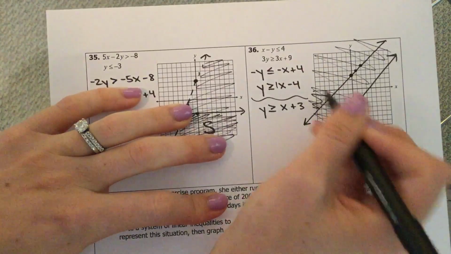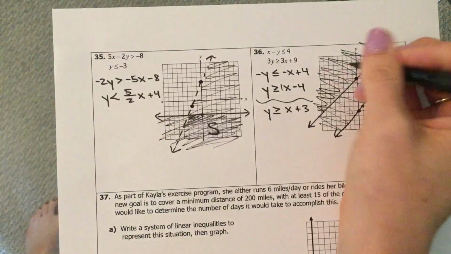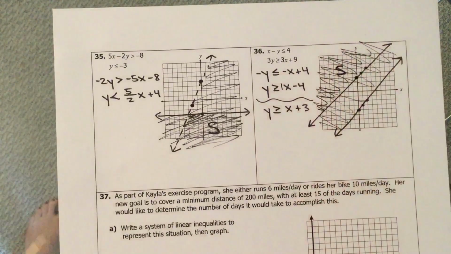Okay, so this one's shaded above. So it actually just overlaps a big part of what this one was. So make this extra dark. This is our solution set.